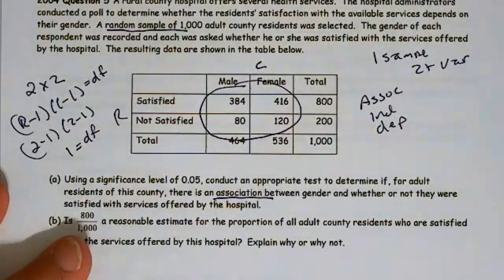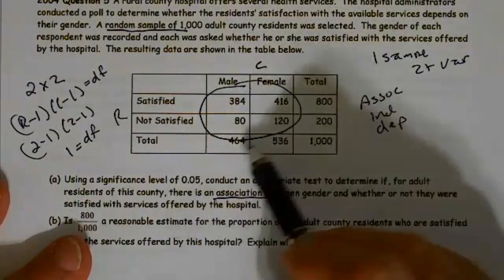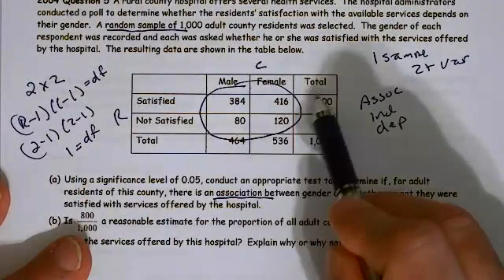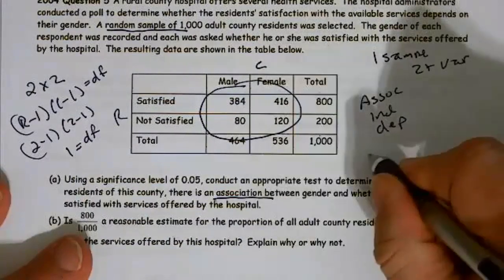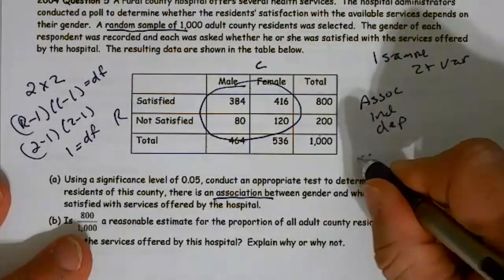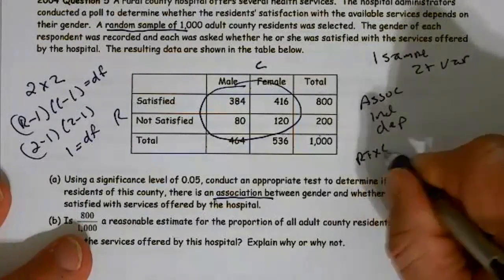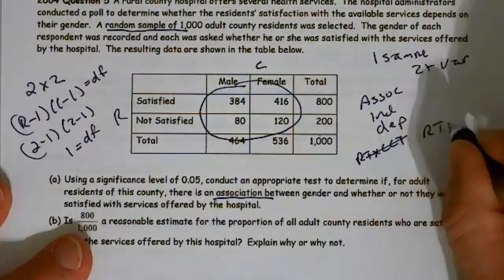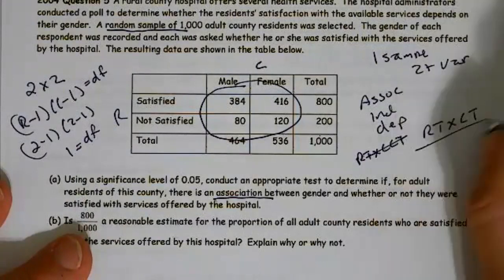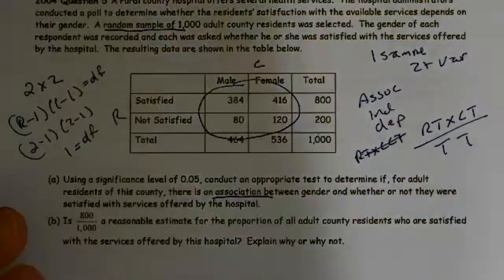Something else I wanted to talk to you about is if I wanted to actually calculate it for independence, I could go this times this divided by this. To calculate the expected or the independent values, it's row total times column total over total total. And we'll look at that in just a moment.